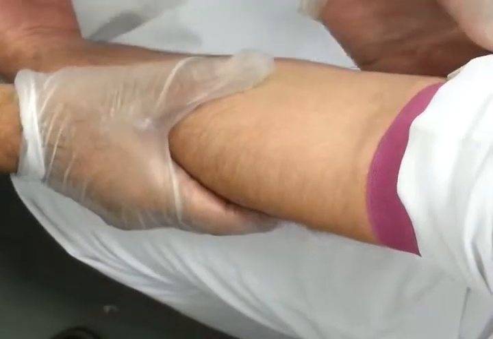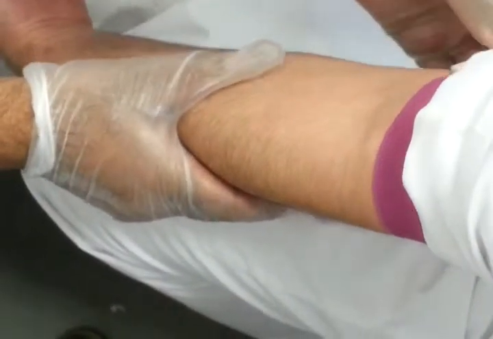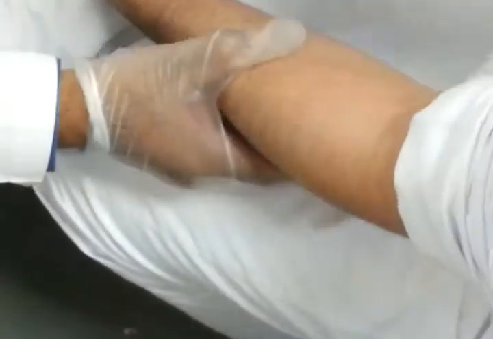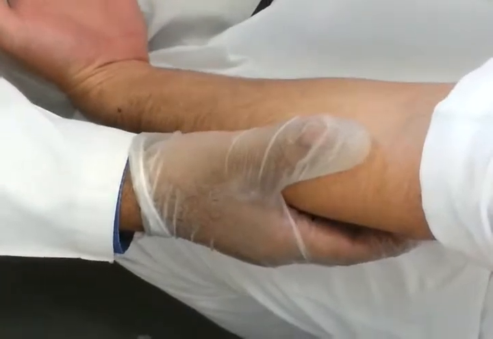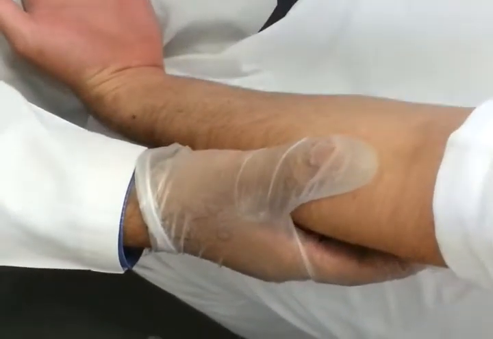Clear? Now release this tourniquet, because it should not be on for a long time. We know this area. Don't worry, I will not prick. Now, this is the alcohol swab.